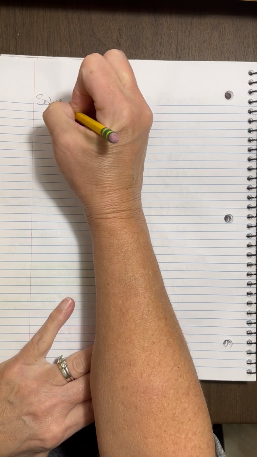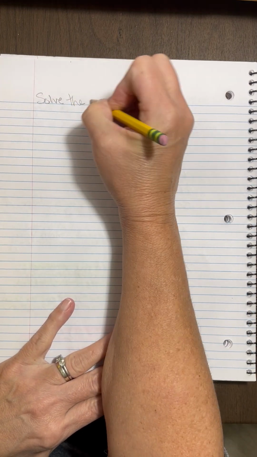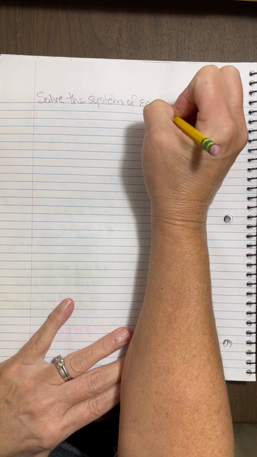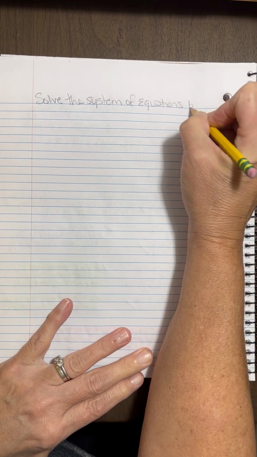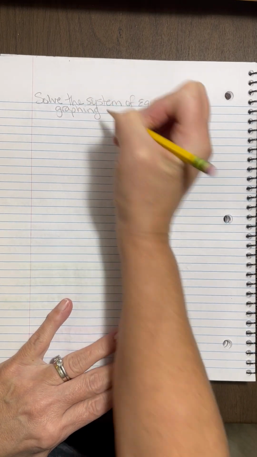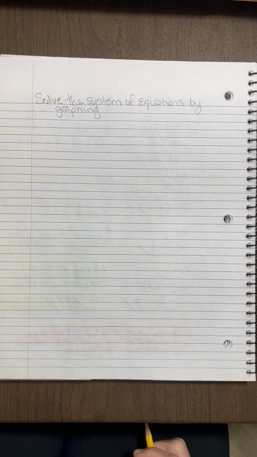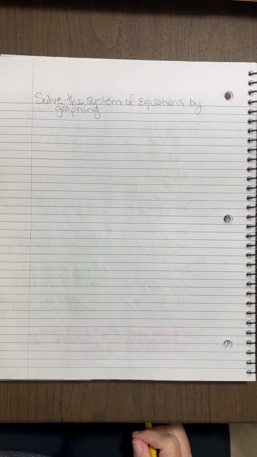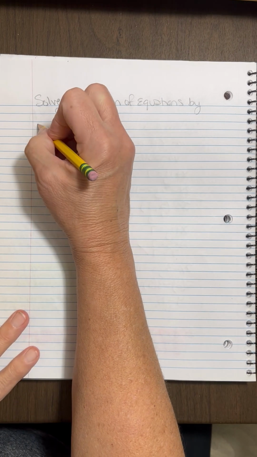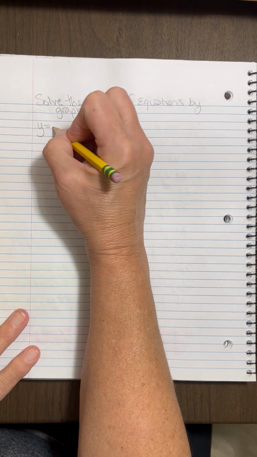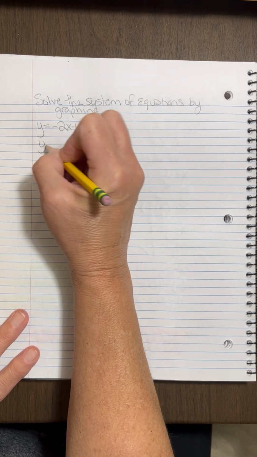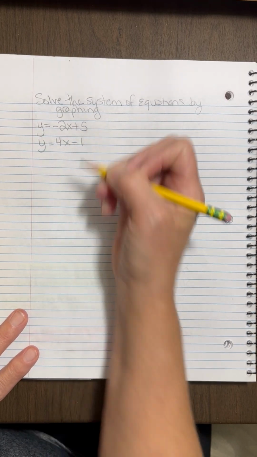All right, we're gonna solve the system of equations by graphing. So now they're not going to ask us if the point works. Now we have to find the point that works for both of the equations. So we have y equals negative 2x plus 5 and y equals 4x minus 1.